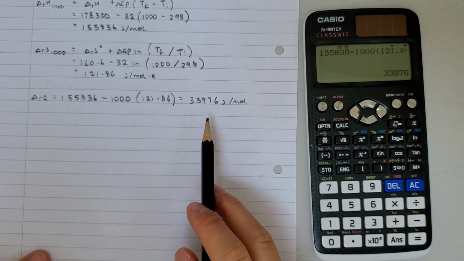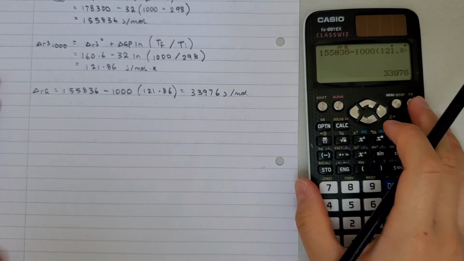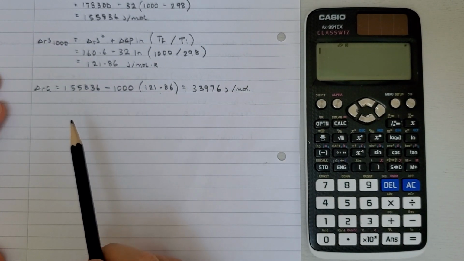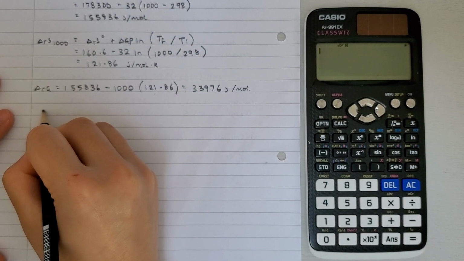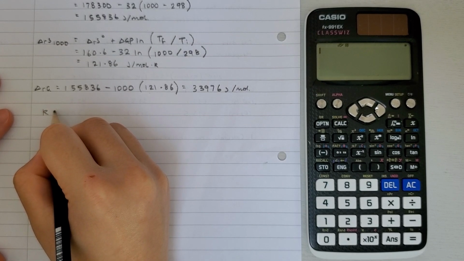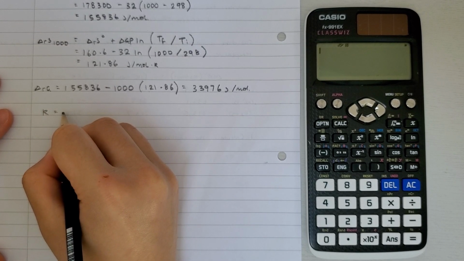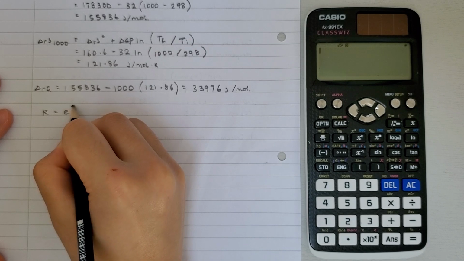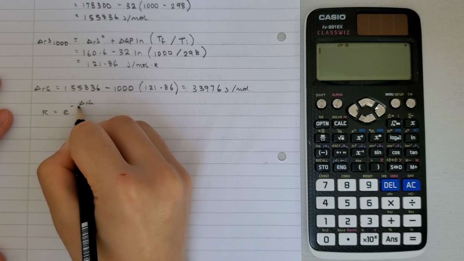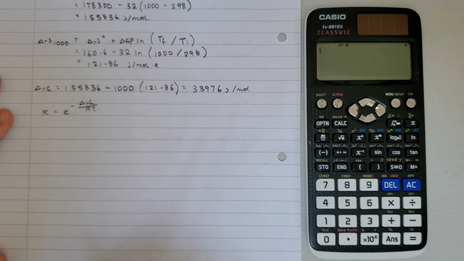Now that we've got delta G, we can plug that back into the equation we were given at the beginning to find the equilibrium constant. Just a reminder, K equals e to the minus delta G over RT.